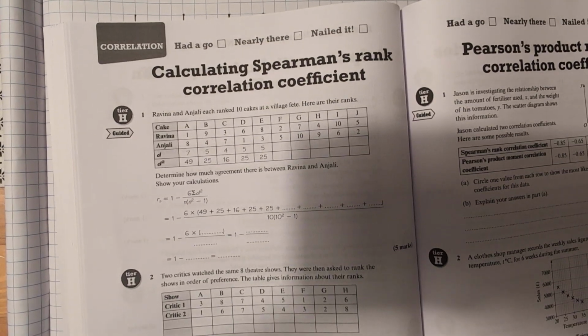Hello, statisticians. I'm going to start going through some of the topics that we've been covering in class so that you feel prepped for the first assessment that's going to be happening on Wednesday. So we're going to have a look at Spearman's rank today. I've got two questions here I'm going to go through with you.